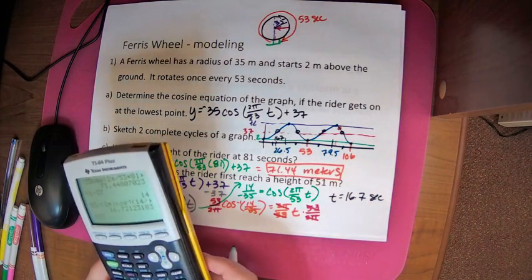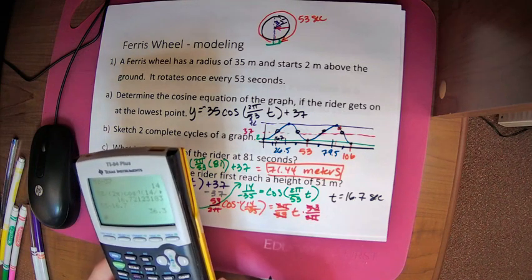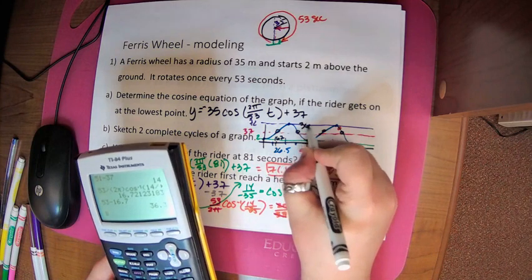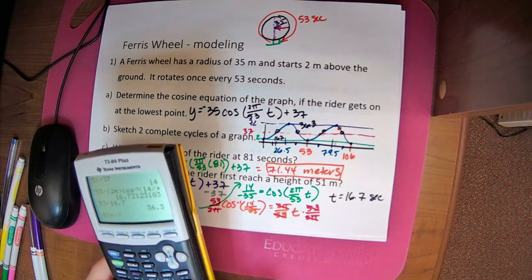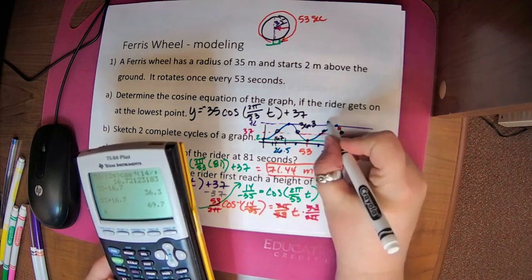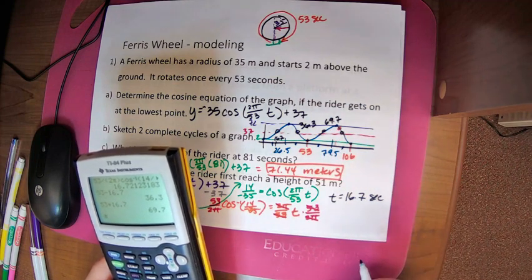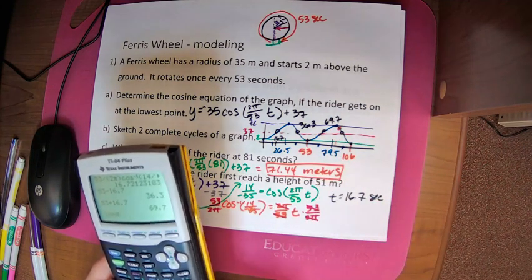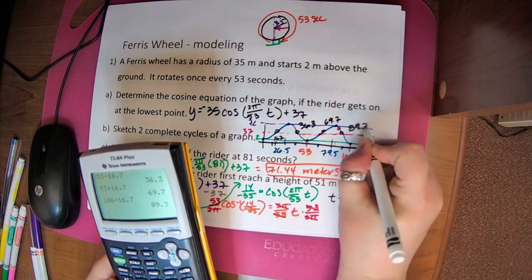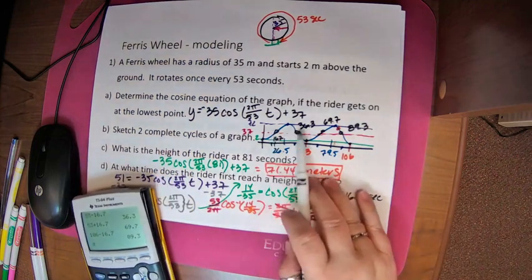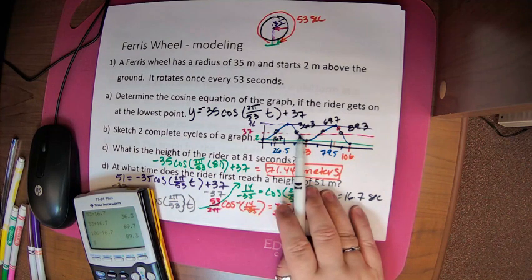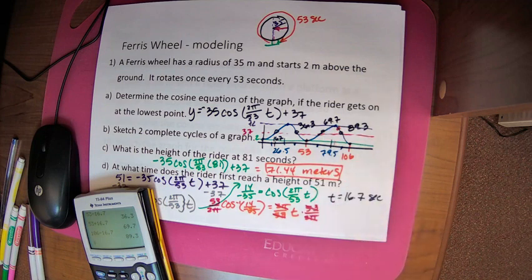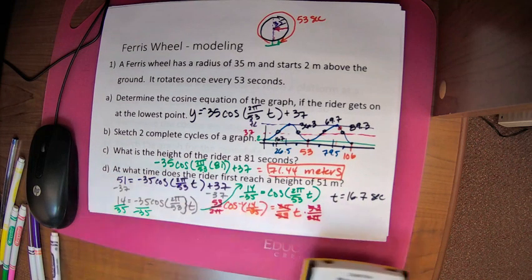The next one, you could take 53 and subtract 16.7. And that gets us right here at 36.3. Then it happens here, so you could take 53 and add 16.7, which gets us here at 69.7. And then one more time, you can take 106 and subtract your 16.7, and that would be at 89.3. So that will happen over this 2-cycle period 4 times. Once at 16.7 seconds, once at 36.3 seconds, 69.7 seconds, and then again at 89.3 seconds, because we keep hitting it.